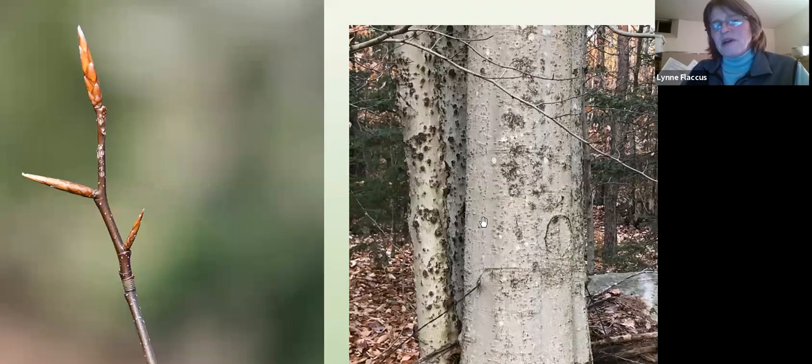The bark of American beech is very smooth, a little bit like elephant legs, if you want to imagine that to help you out, except for the ones like this one in the back that has gnarly black knobs all over it. That's beech bark disease. It's actually caused by two different organisms.